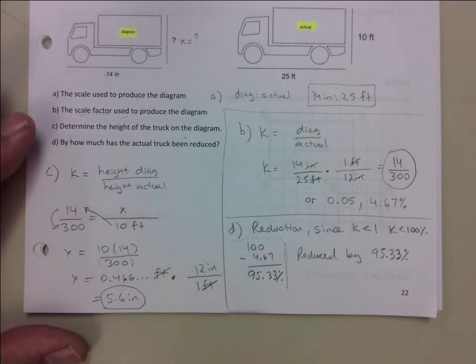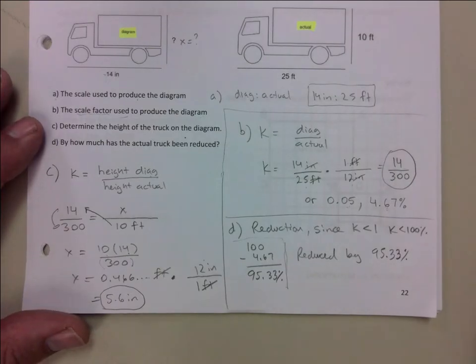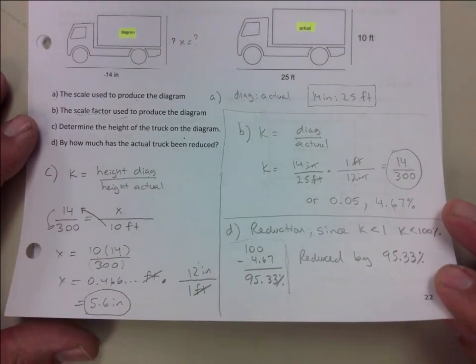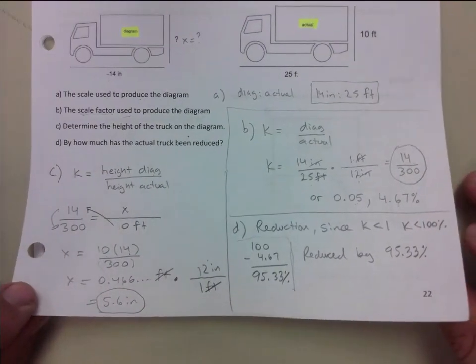Okay, I will stop talking for a little bit. I will ask you to try. Let's go to page 23 here. I might set it up for you.